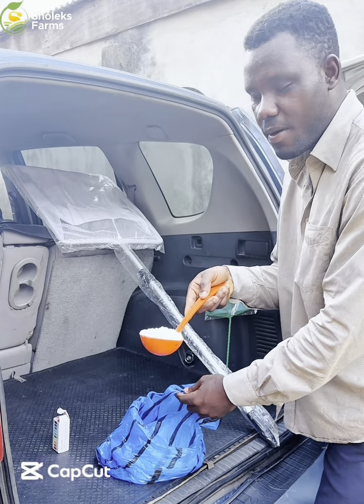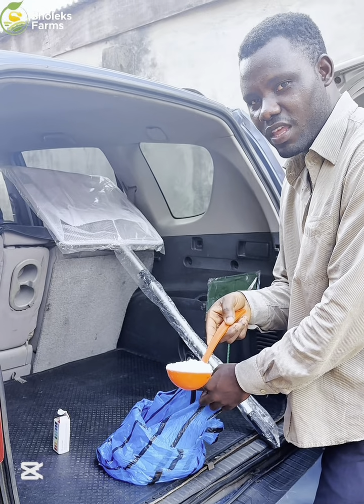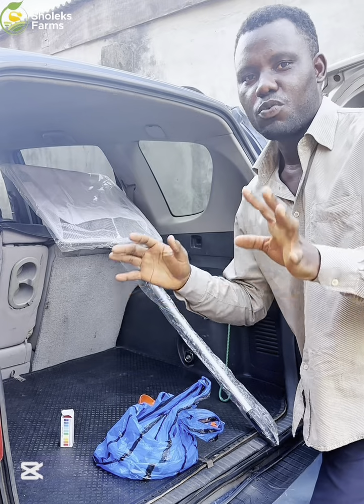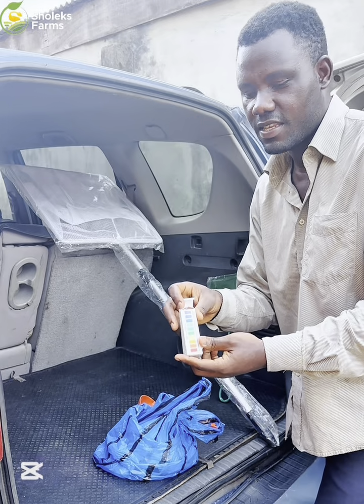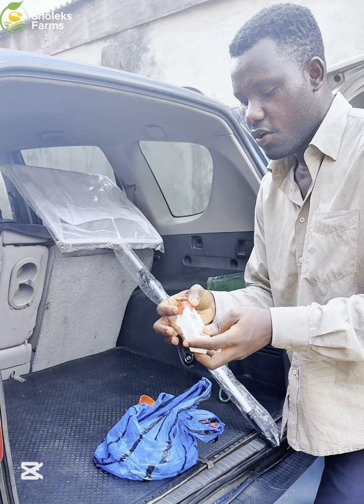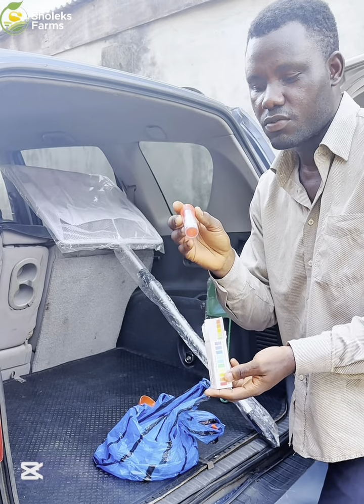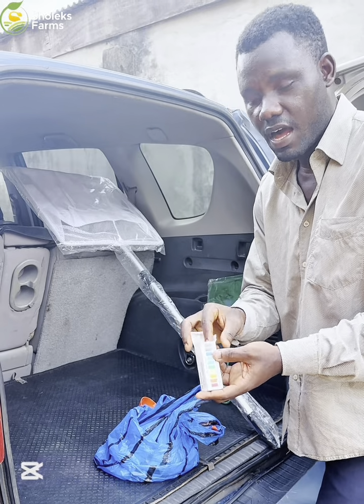The sodium bicarbonate for increasing the pH of the water. So I have with me here some equipment for catfish farming. Firstly, I have the pH test kit for manually testing the pH of your water. We have the digital one as well.